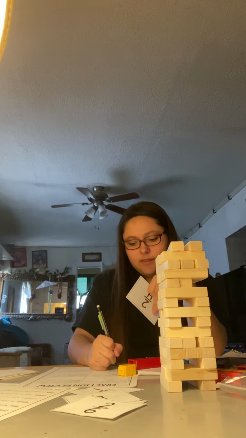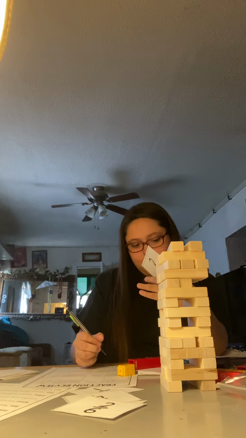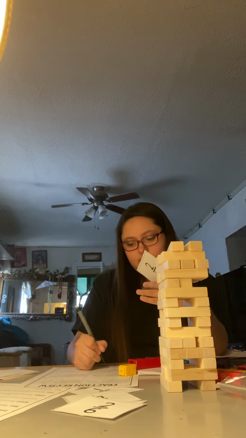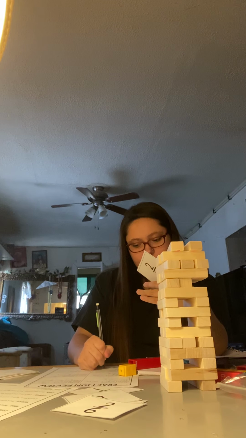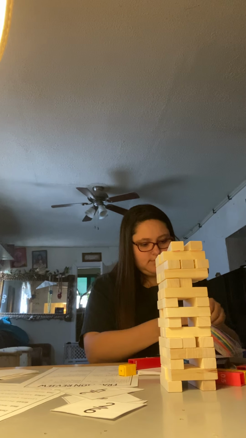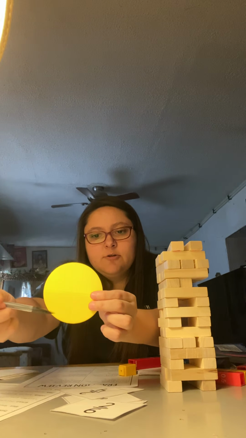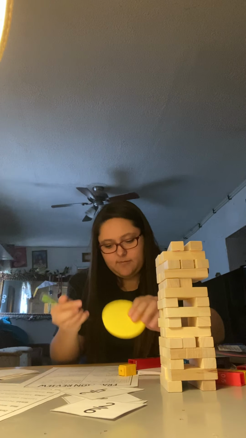So 2 times 2, my top numbers, would equal 4. And then 4 times 1 would equal 4. And that's easy because I have 4 pieces, 1, 2, 3, 4, which equals a whole.